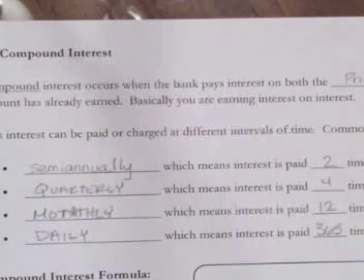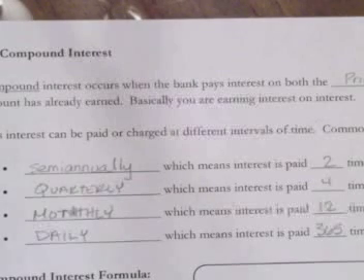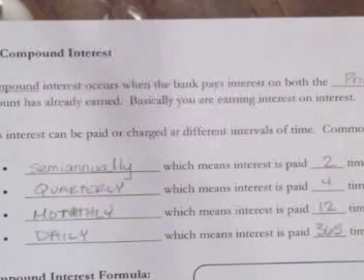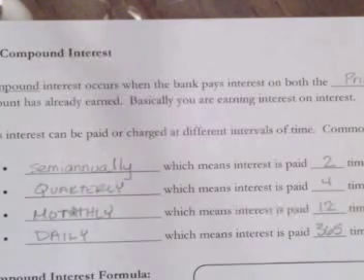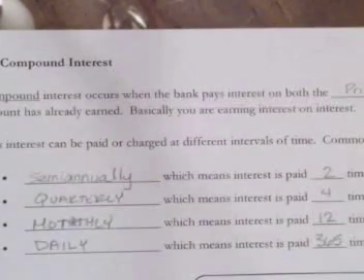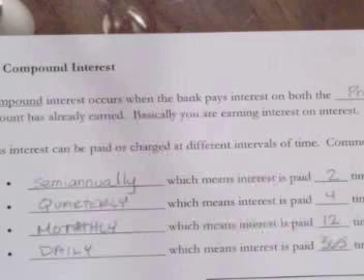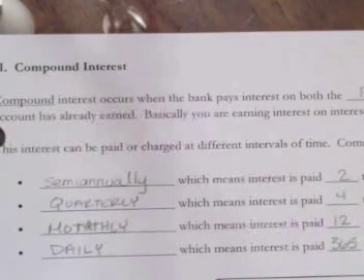Hi Math 2 students. This is video 3 in Wednesday's videos having to do with Unit 6, Lesson 4, Modeling with Exponentials. And let's get a couple of definitions out of the way about compound interest.